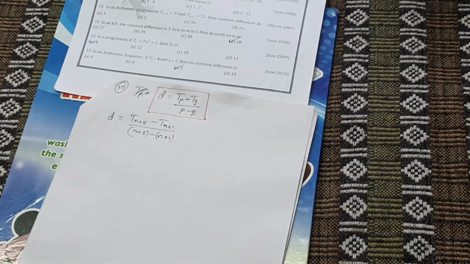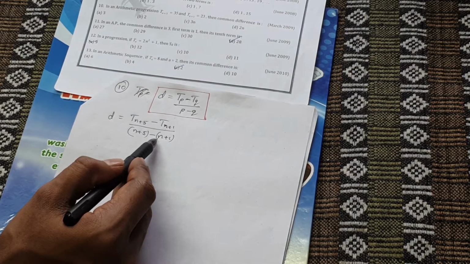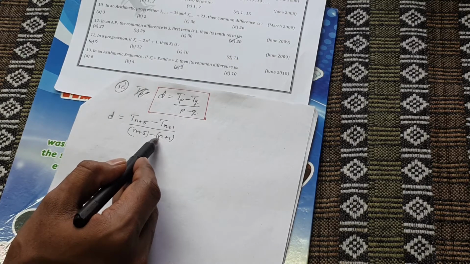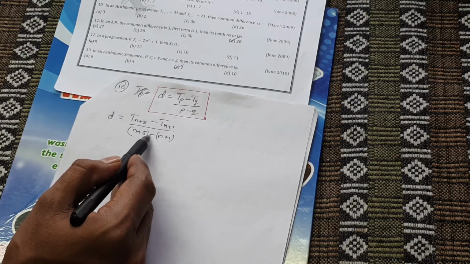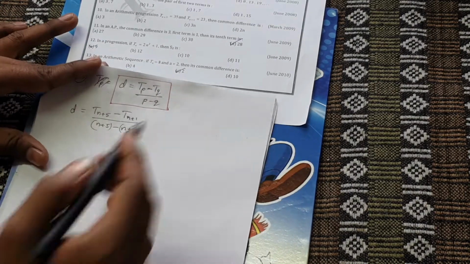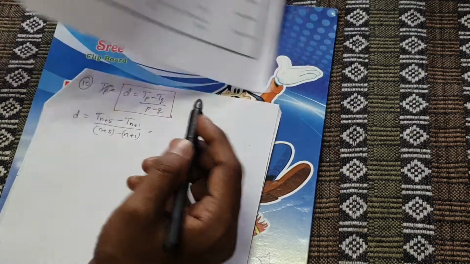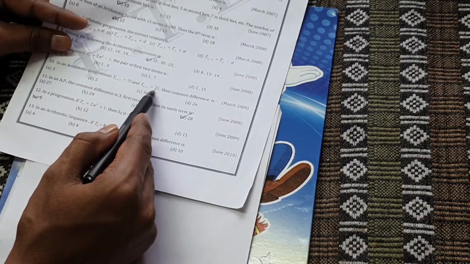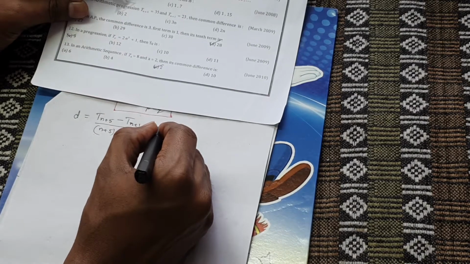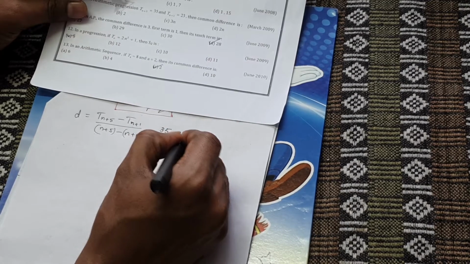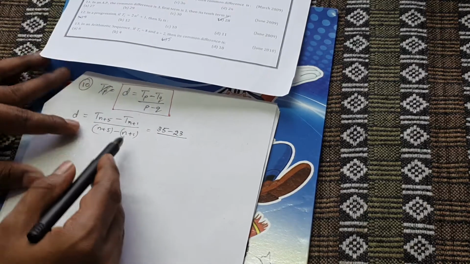Always remember, students, if you don't take a bracket here, sometimes there are chances of you making a mistake as minus n plus 1. Actually, when you remove the bracket, you're going to get minus n and minus 1. So this is nothing but, you can see in the question, he has given Tn plus 5 is 35 and Tn plus 1 is 23. So it is actually 35 minus 23 divided by, let me remove the bracket here.